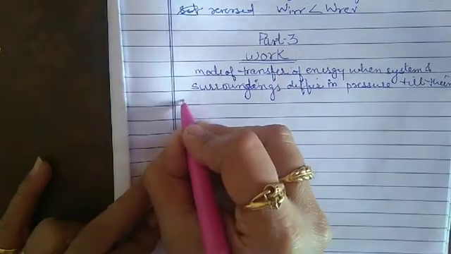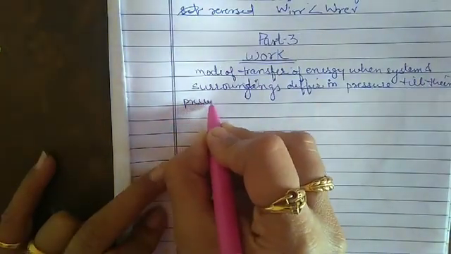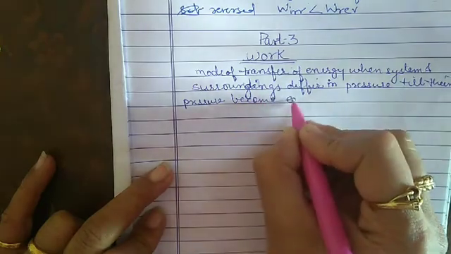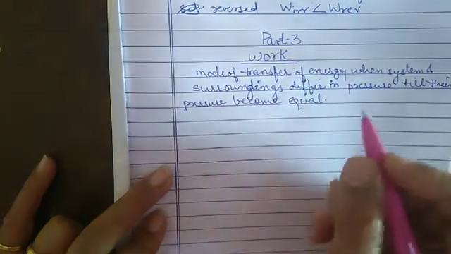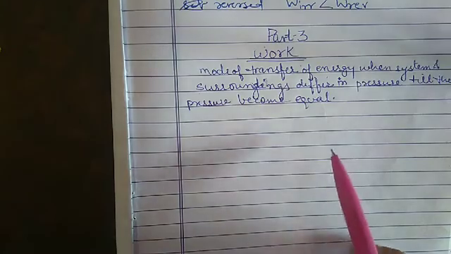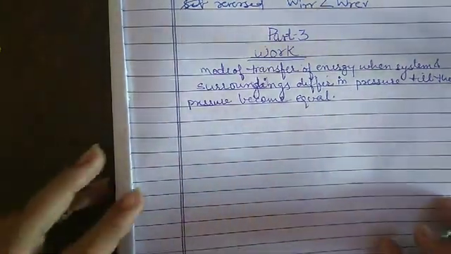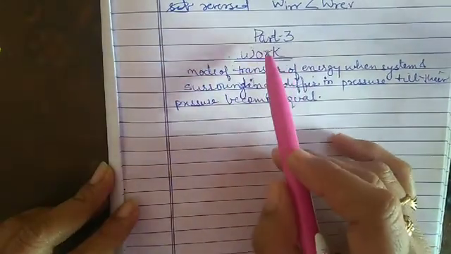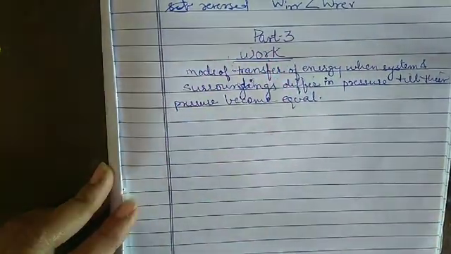The transfer takes place till their pressure becomes equal. So that mode of transfer of energy is termed as work.